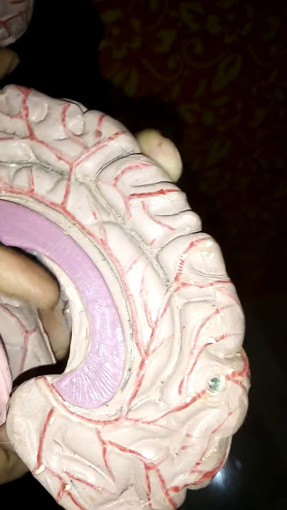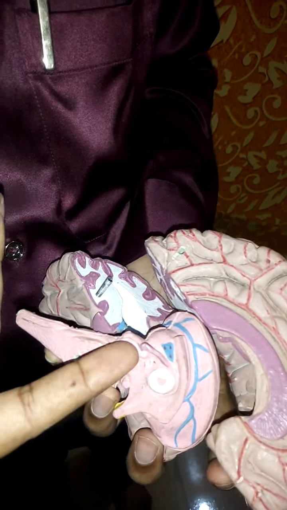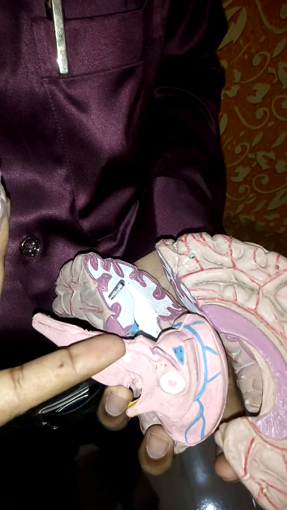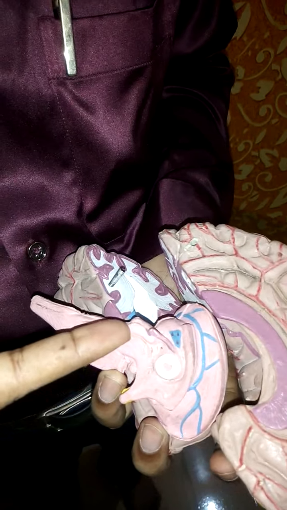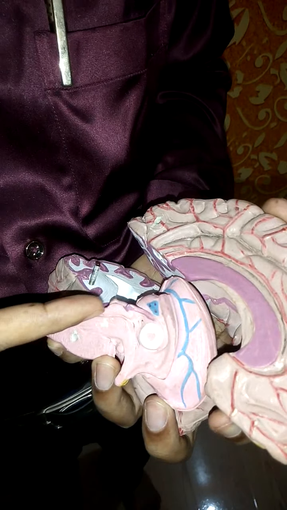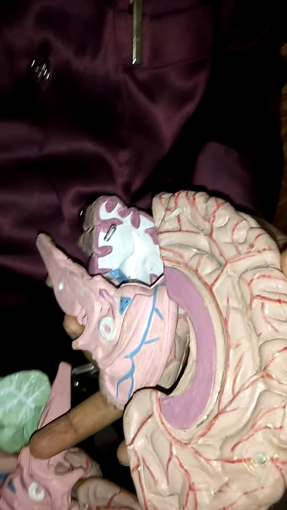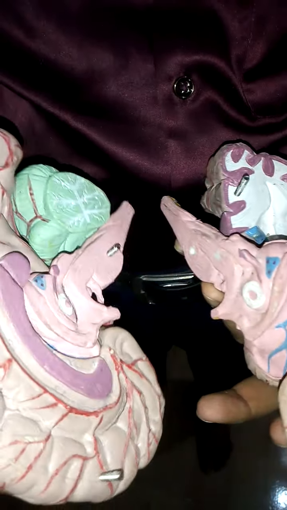From there a fluid is secreted. That fluid is CSF. It is then circulated towards the third ventricle through the foramen of Monro. Then from the third ventricle it communicates to the fourth ventricle through this aqueduct of Sylvius. On either side you can see a half tube. Here there is a half tube and here there is a half tube. These two half tubes connect to each other.